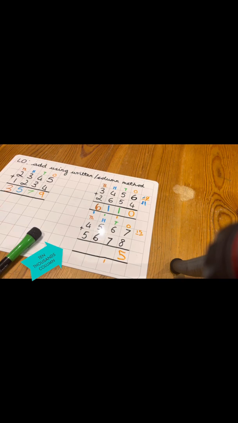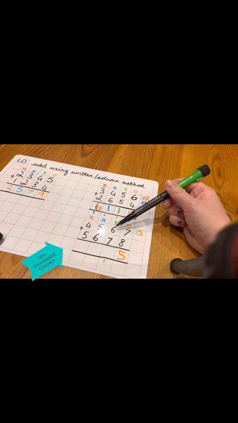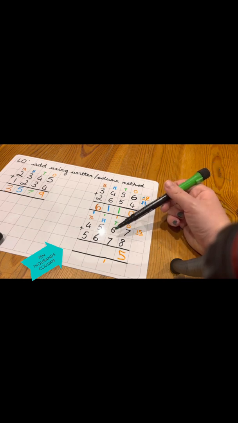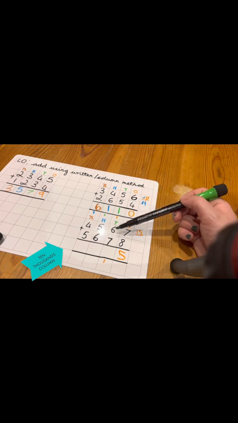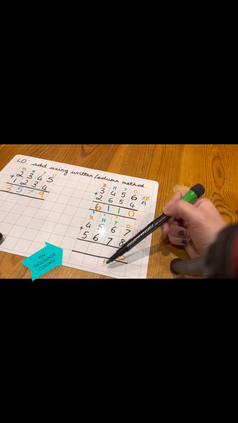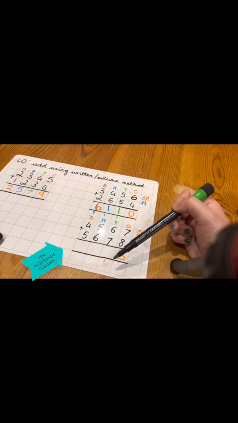Okay? So let's go to our next step. 6 and 7 in the tens column. Remember, that's actually 60 and 70. So 6 and 7 is 13, plus 1, down here, don't forget, is 14.